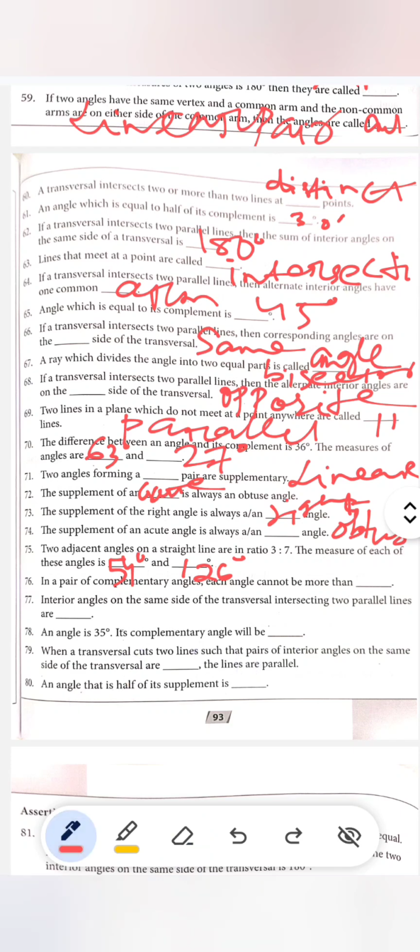Now come to the next question. In a pair of complementary angles, each angle cannot be more than 90 degrees. Each angle, both of the angles, cannot be more than 90 degrees. No.